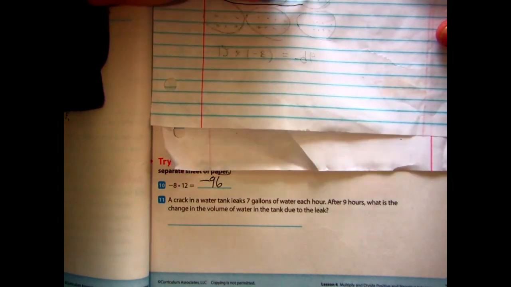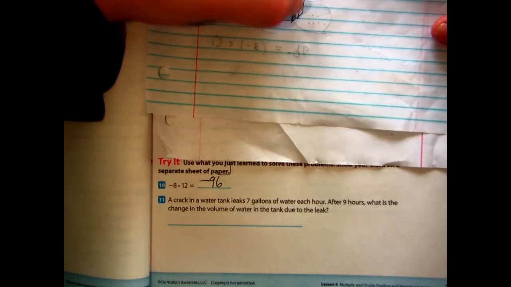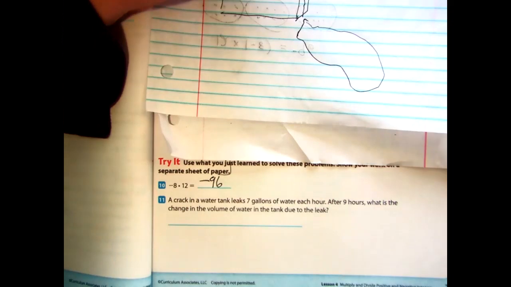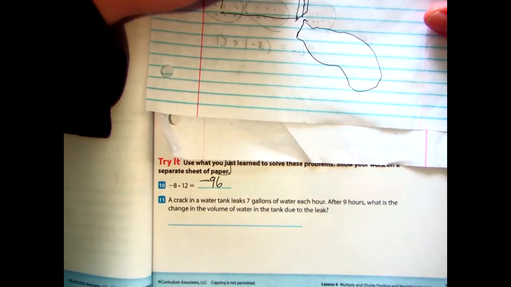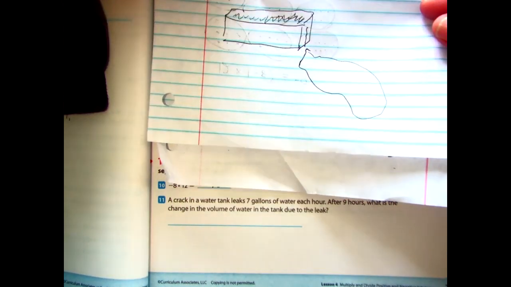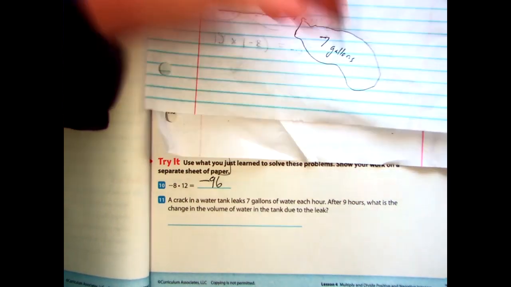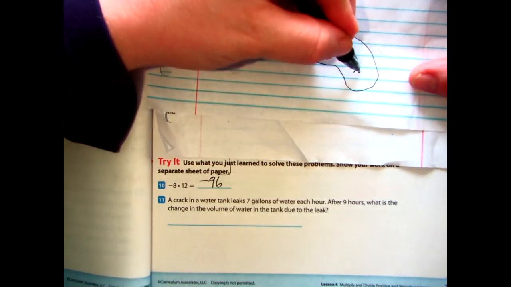So I have this water tank right here. There's water in here, but there's a crack in it, and it's causing all this water to spill out. I have this big old tank of water here, and it's leaking water everywhere. And every hour it's leaking 7 gallons of water. So 7 gallons per hour.